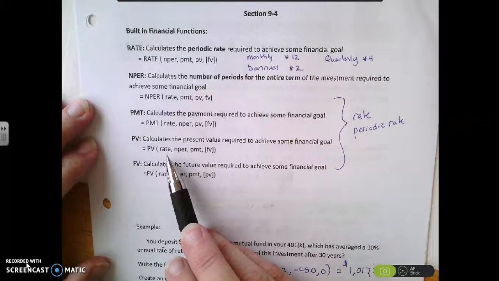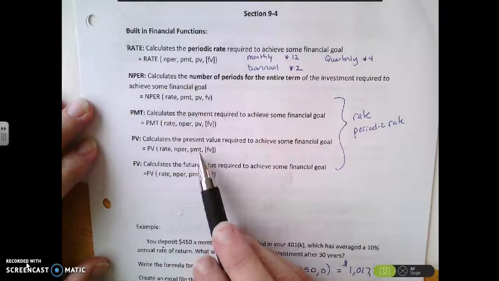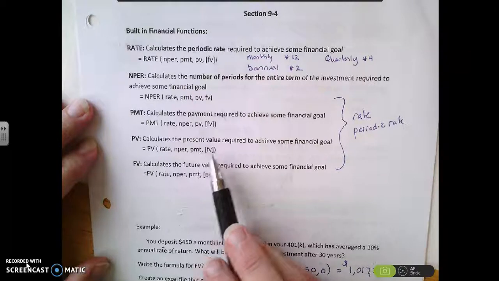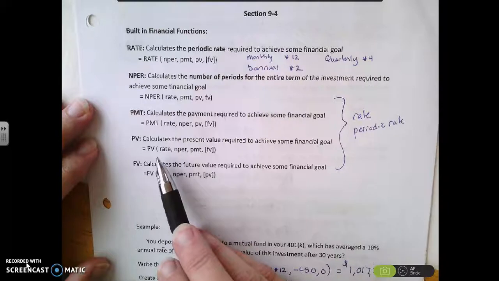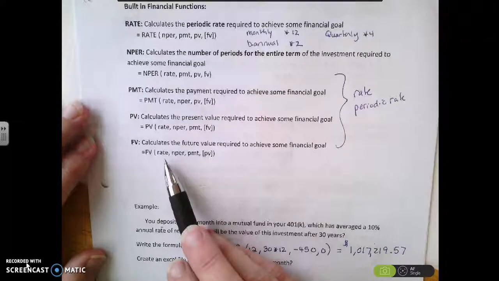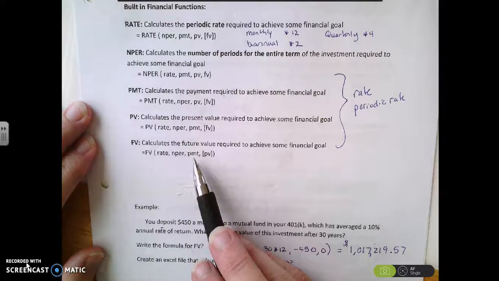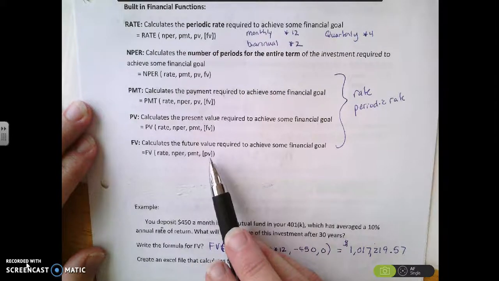So if you have a rate and you have a number of payments that you want to make, and you have a future goal in mind, what would you have to start with? How much money would you have to put in the bank? Future value, you have a rate, you have a number of periods or number of payments, what the payment's going to be, and the present value.